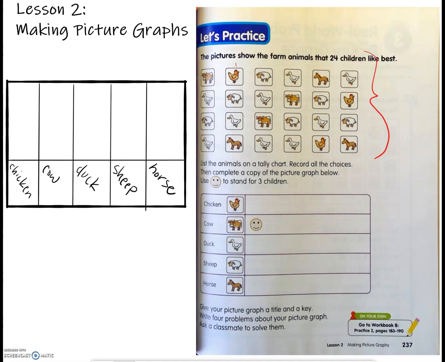So 1, 2, 3. I only see 3 chickens, so I'm going to give it 3 tallies. Cows are next. I see 1, 2, 3. So once again, I'll give it 3 tallies.